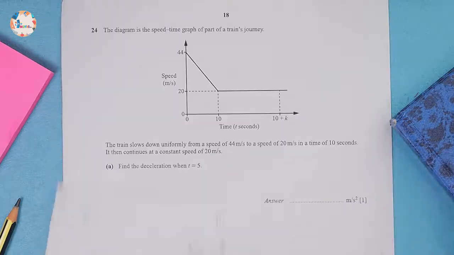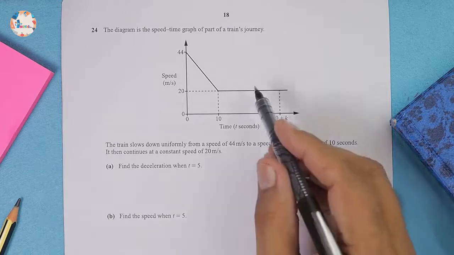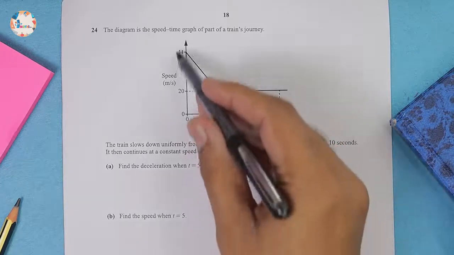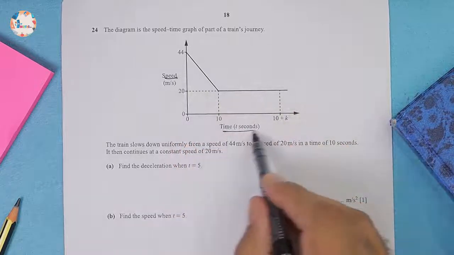Hopefully you understood this. Then question number 24, the diagram is the speed time graph of the part of the train's journey, and this side is speed and this side is time.